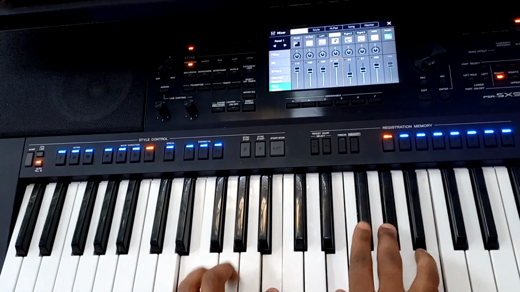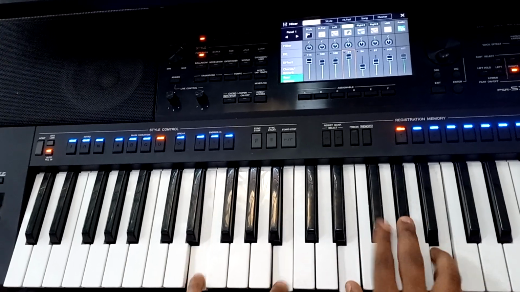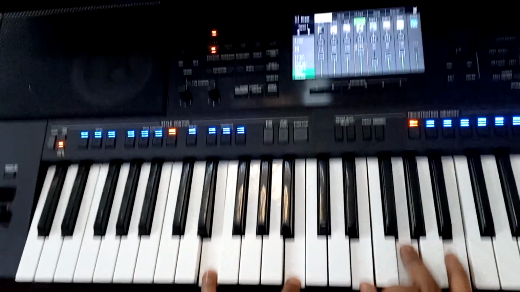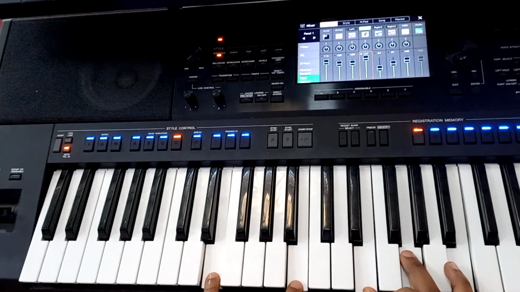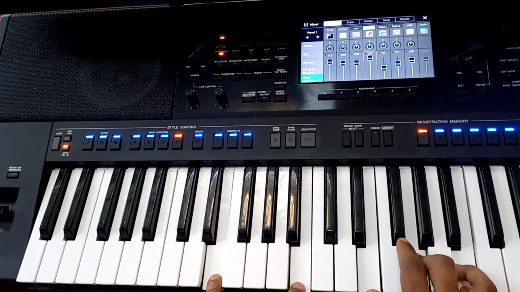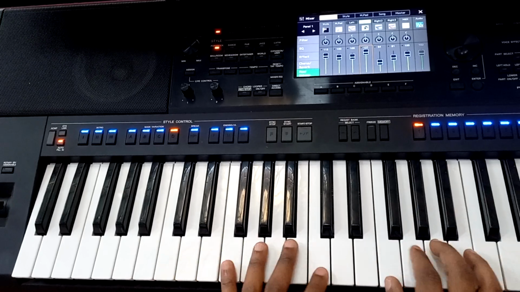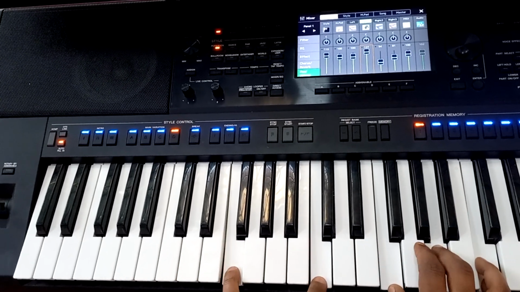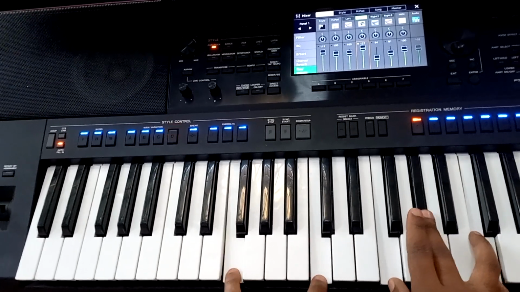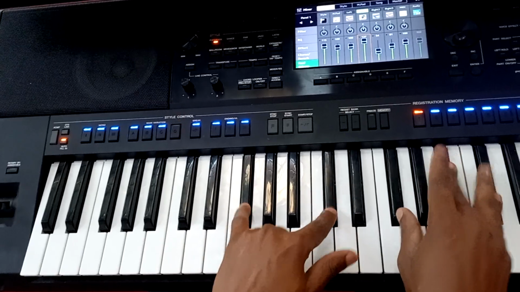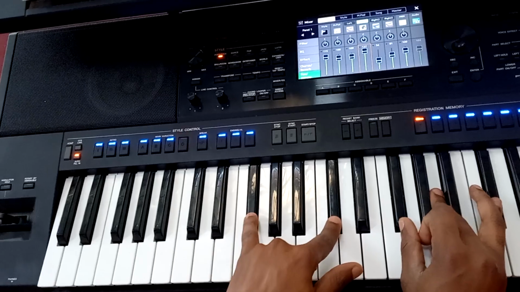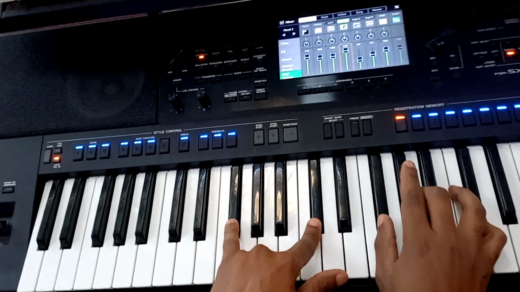The key of E. This is E. The third is G sharp. We bring a drop to G. So it becomes an E minor chord. We go to the key of F. This is the third, so we flatten the third, it becomes an F minor chord. We go to F sharp. This is the third, so we flatten, we bring a drop to A. So that is an F sharp minor chord.